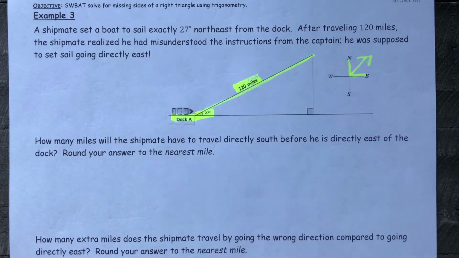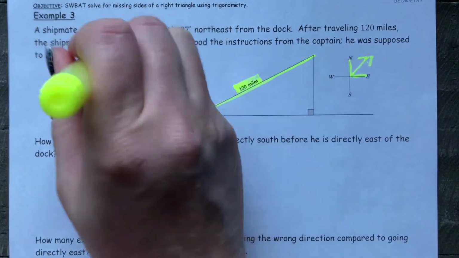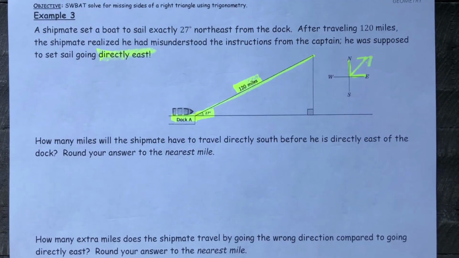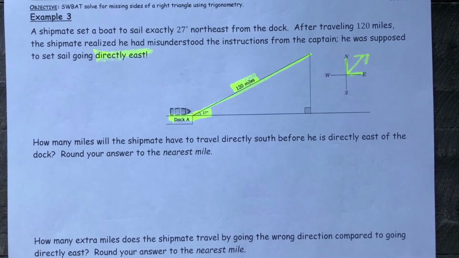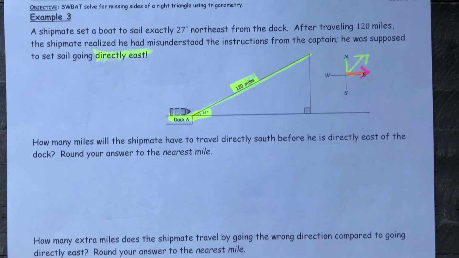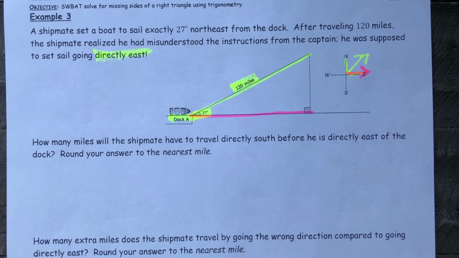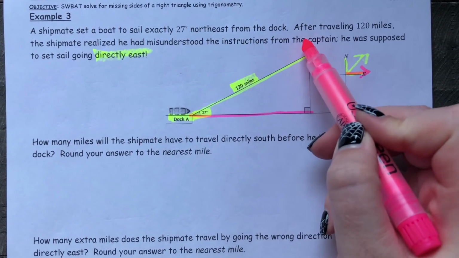He realized he misunderstood the directions. He was just supposed to go east. Yikes. So he really just wanted to go, again, east, just to the right. So he wanted to go in this direction. And he went all the way out of the way here.